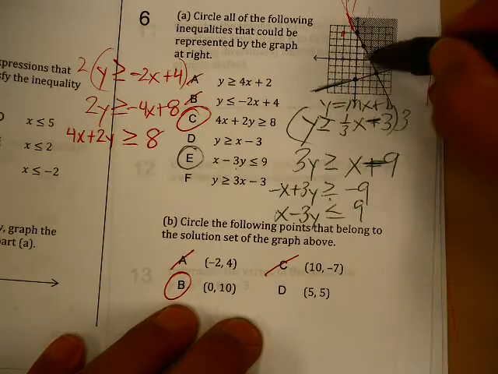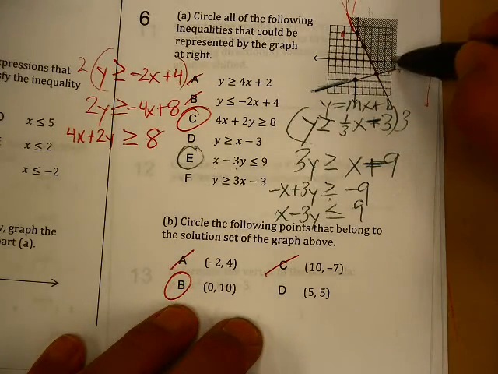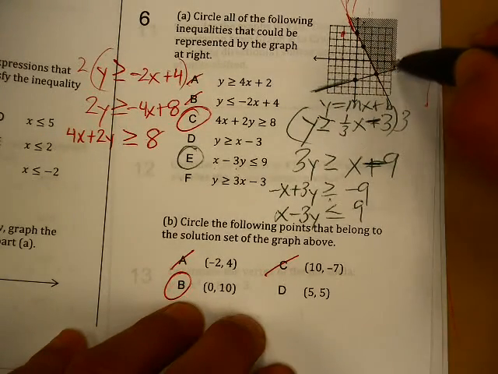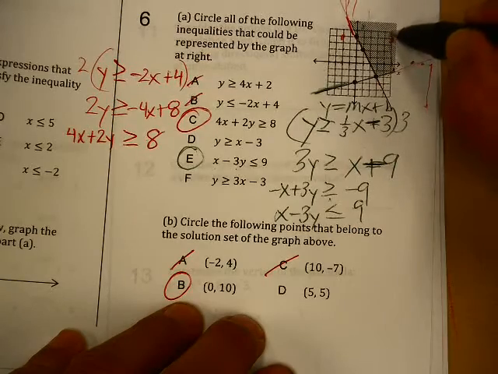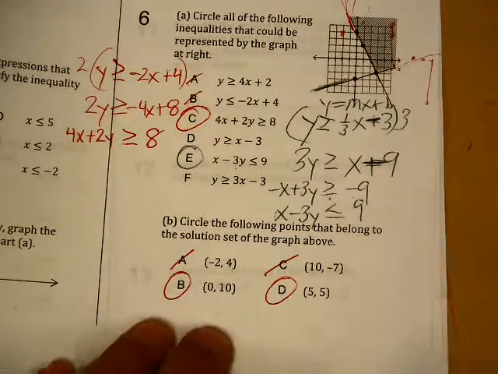And a 5, 5, 1, 2, 3, 4, 5. I haven't even reached this line yet, and then I go up into the shaded part somewhere up in here. So the answers are B and D.